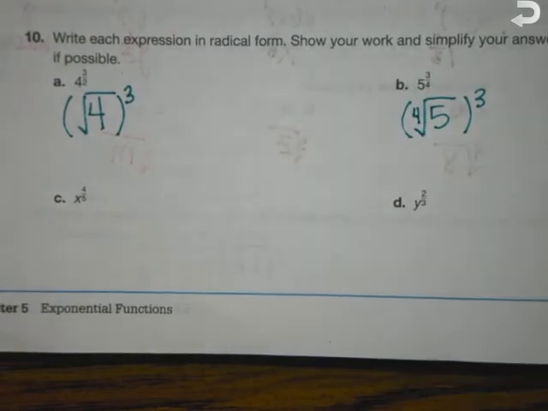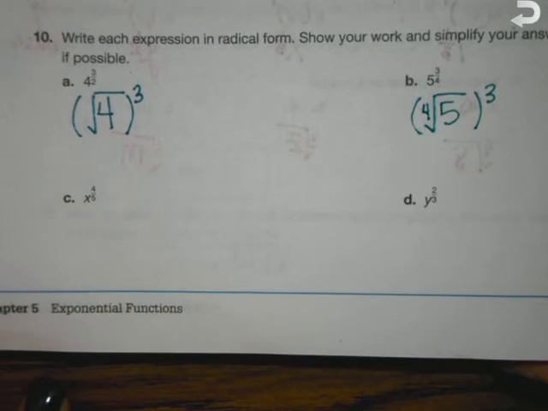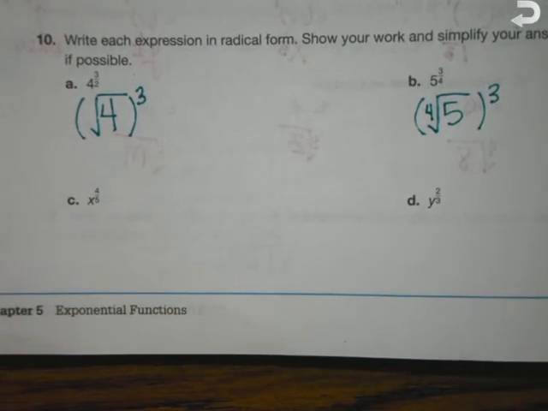Excellent. So I'm going to pick on a couple people. B, what'd you get for part C?